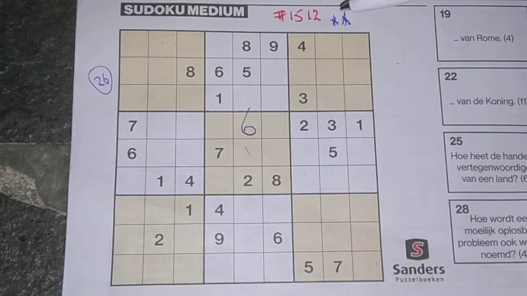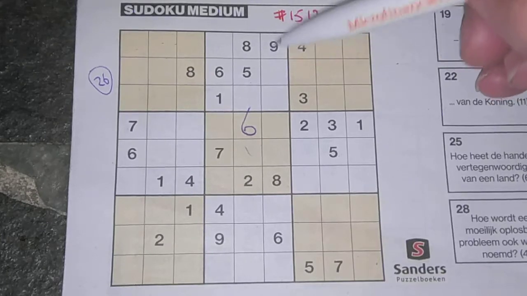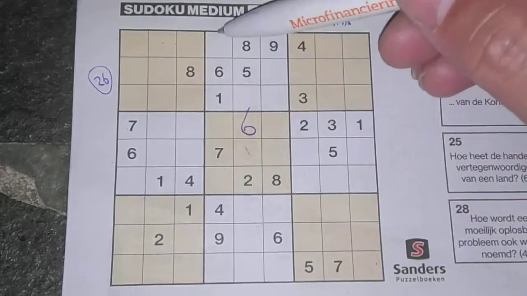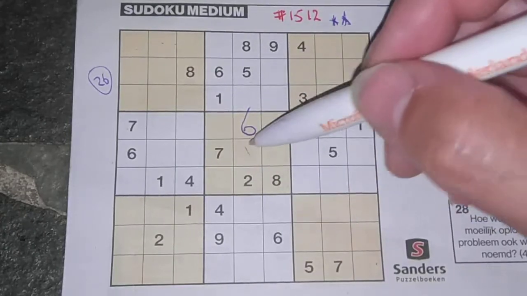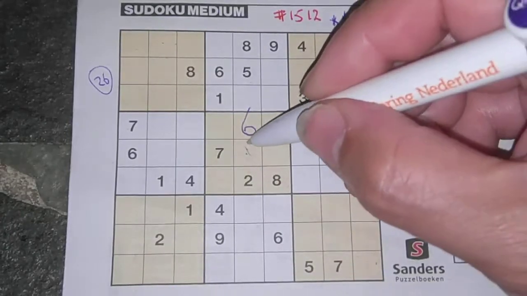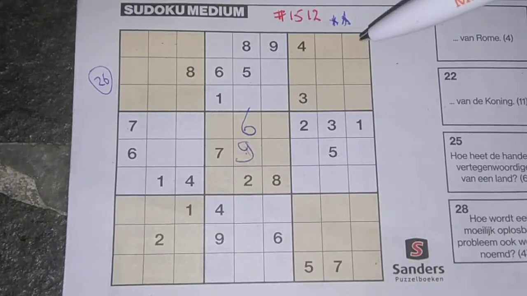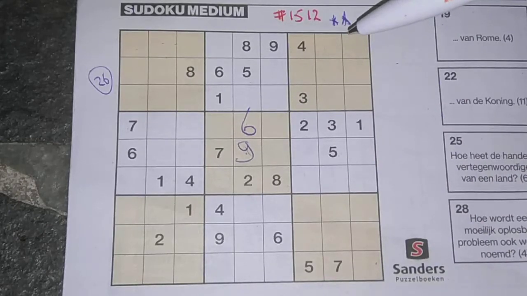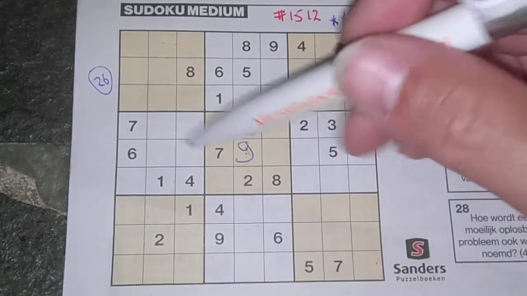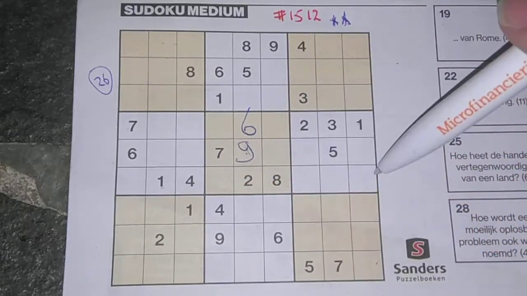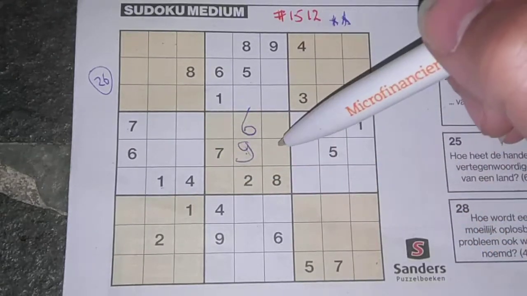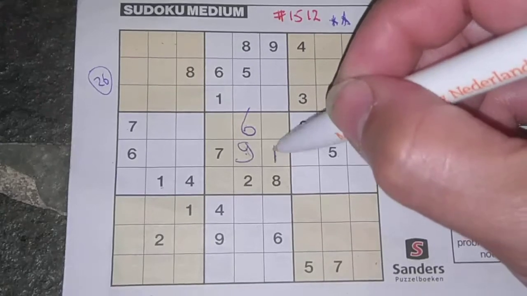Then a 9 in this column, a 9 in that column. So in the middle column, the only place for the 9 should be there. A 1 in this row, a 1 in that row. So in the middle row, the only place for the 1 should be here.